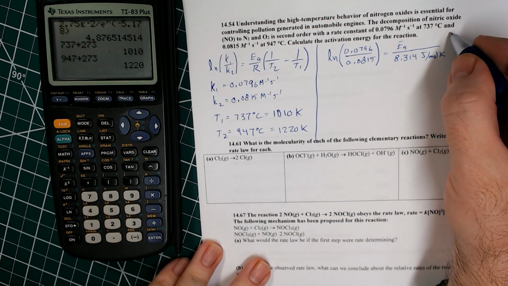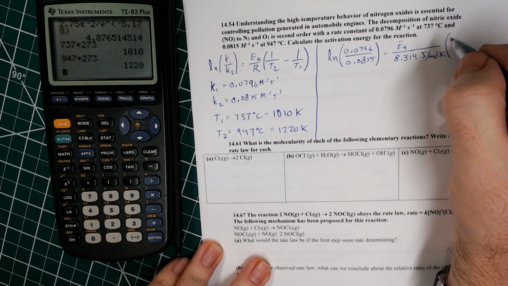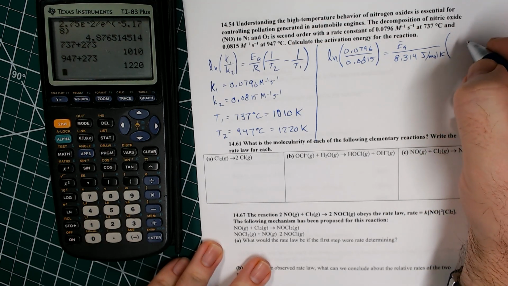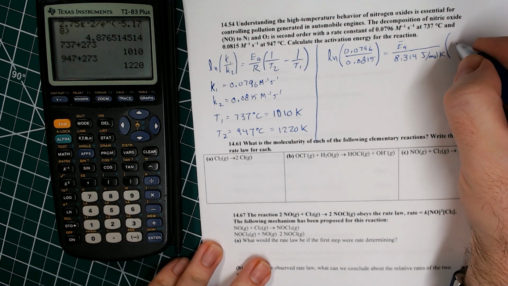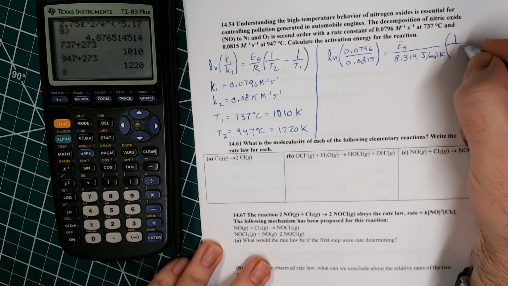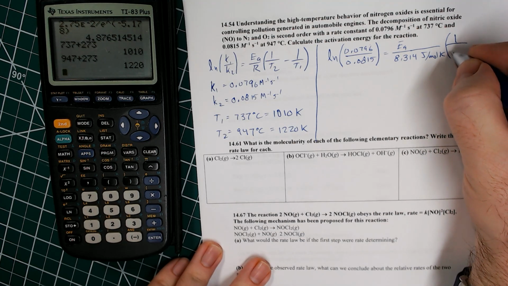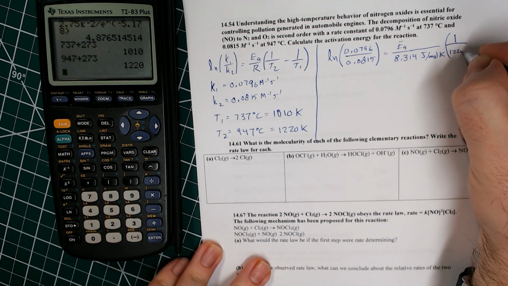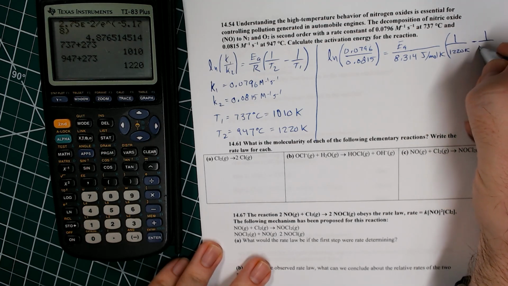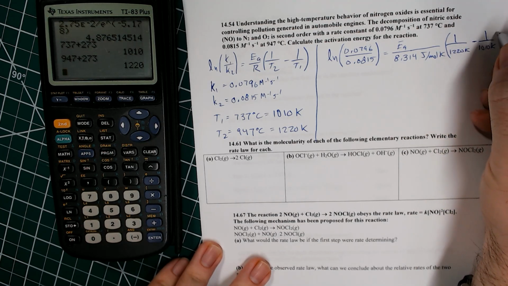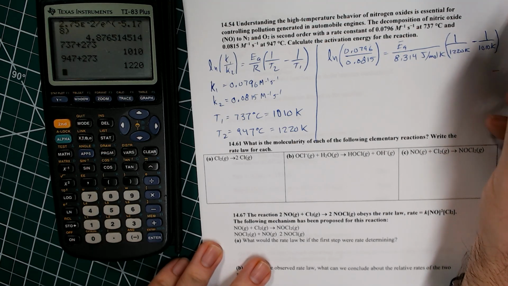The Kelvin are going to cancel out here, but the joules per mole will end up sticking around. So now we're going to get 1 over T2, and T2 was equal to 1220 Kelvin, minus 1 over T1, 1010 Kelvin.